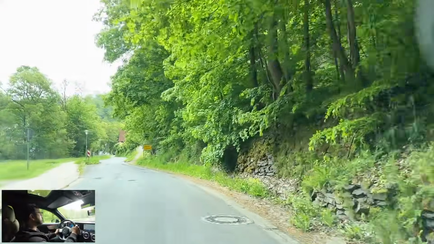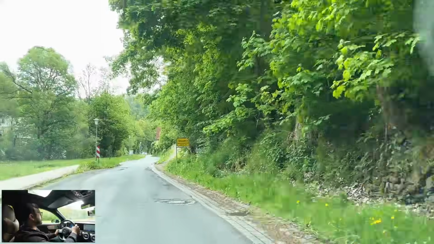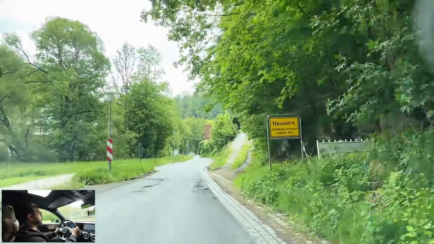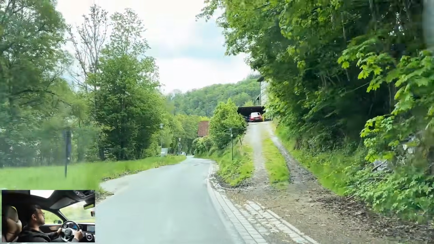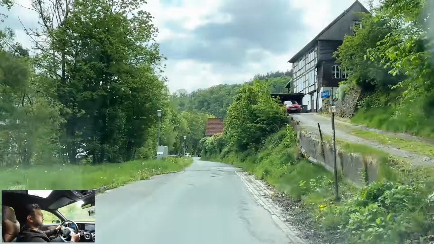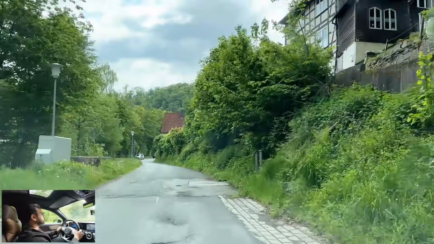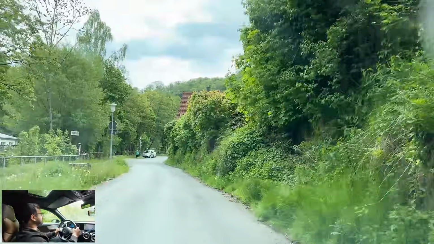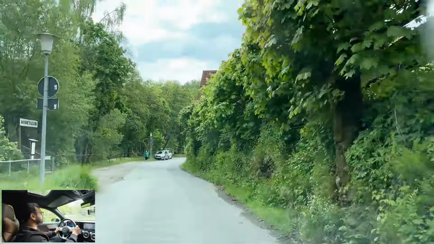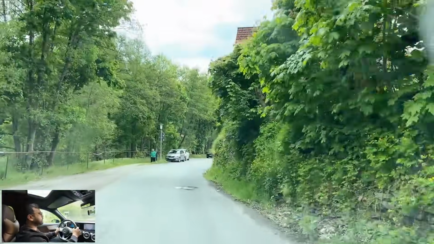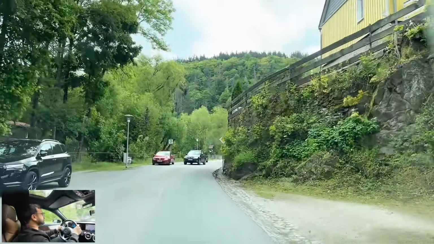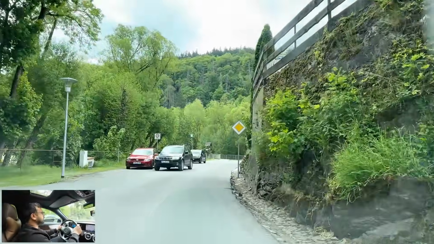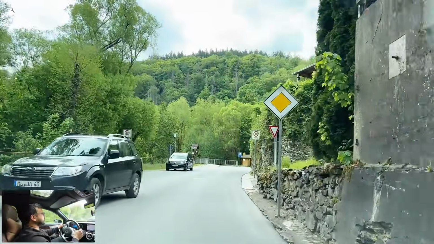From here I can see that there is a signboard which says that we are entering into a city, which means the speed limit will be changed from 30 to 50 km per hour. Even if the speed limit allows more, road condition decides your actual speed. So as the road surface is uneven, it's better to drive at a lower speed. So always remember, adapt your speed based on the situation.